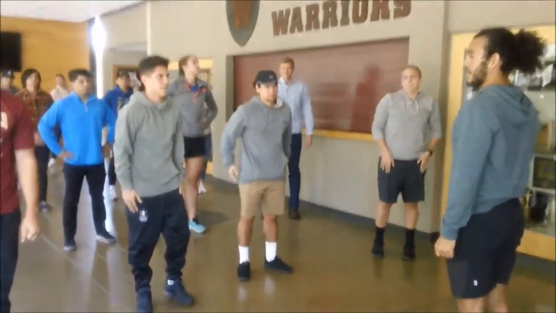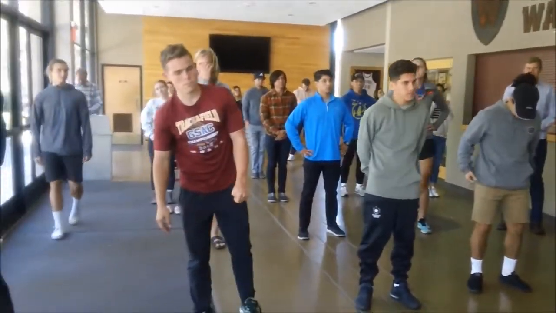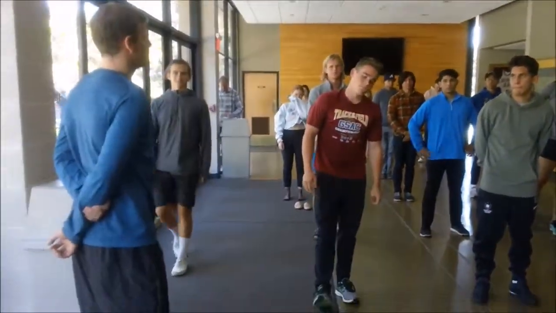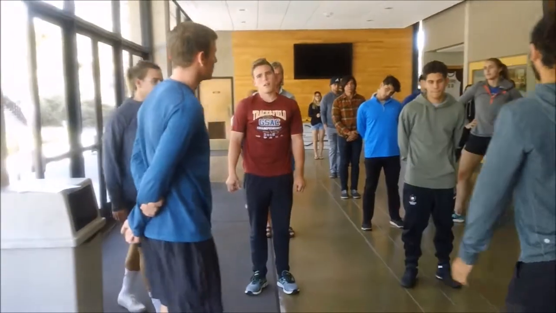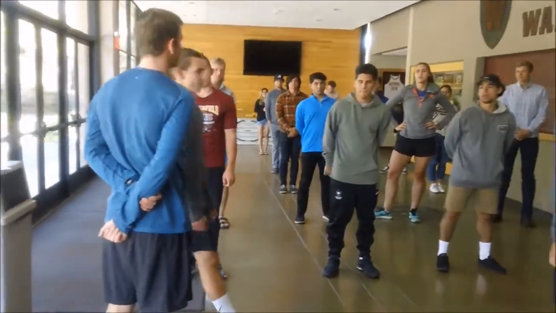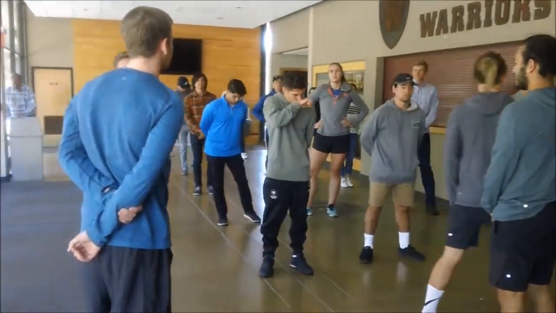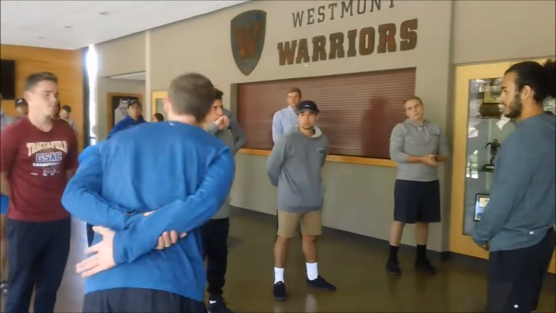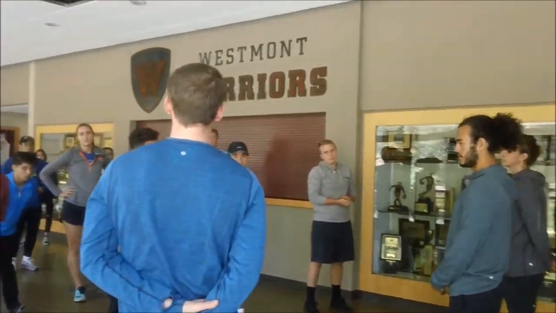All right. How'd that look? Much better. Great. All right. Does anyone have any questions as to why we might be doing this, or why certain movements, such as the straight back on the halfway up, or anything?